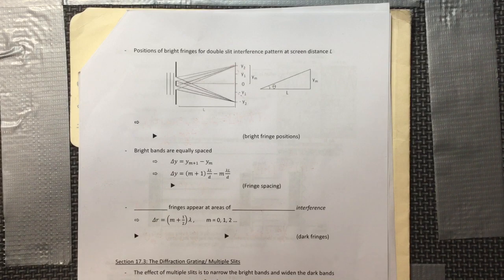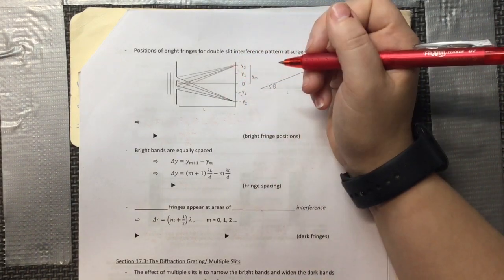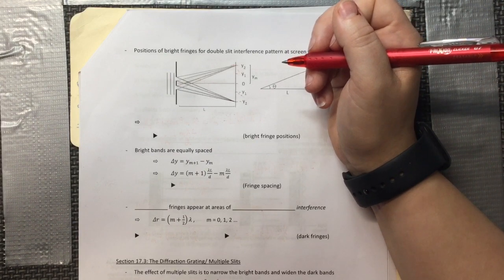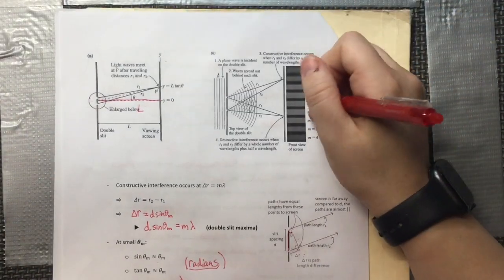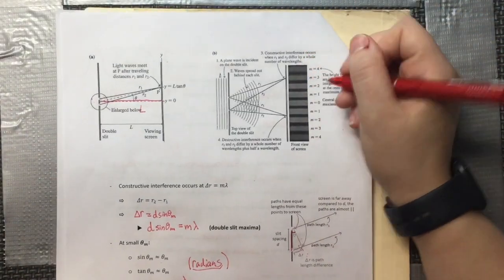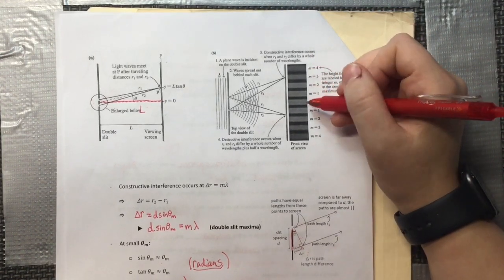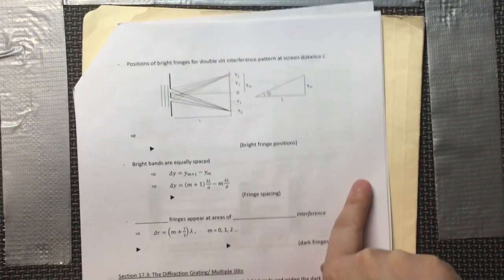Each of the maxima, each of the bright spots, is actually the same distance apart from the others. If we look here, there are a lot of bright spots and they do get dimmer, but you can see that they are actually the same amount of space apart. We're able to calculate that distance using math.